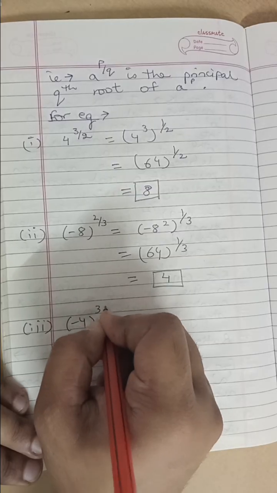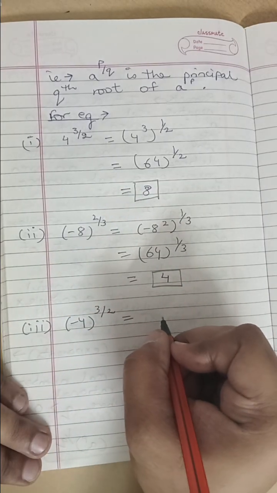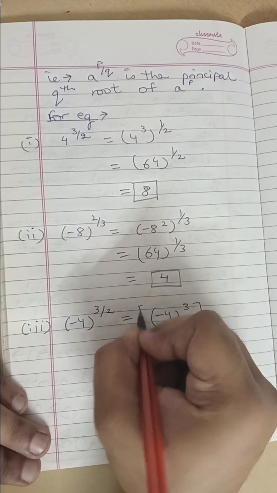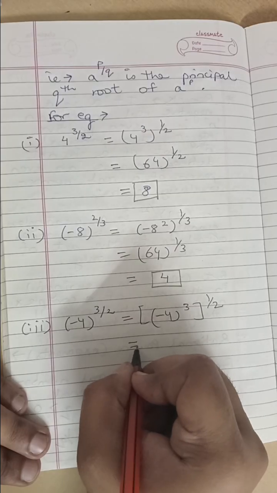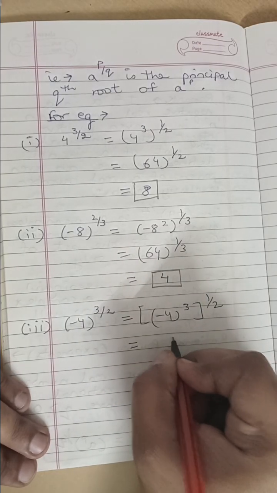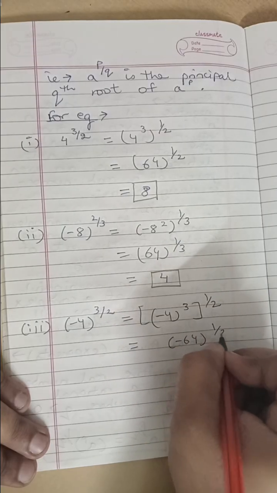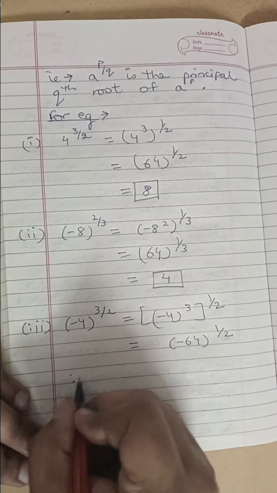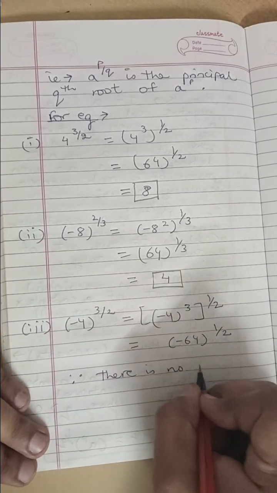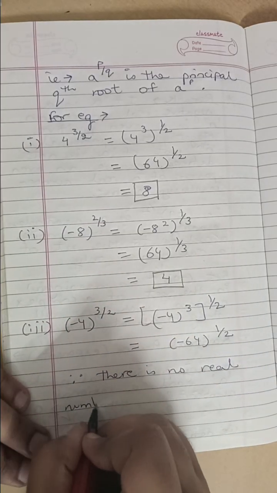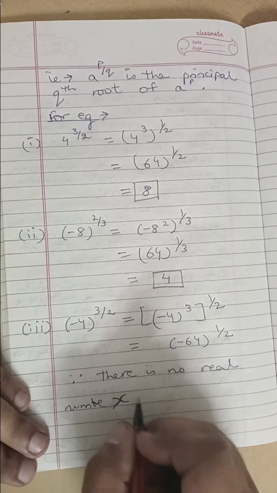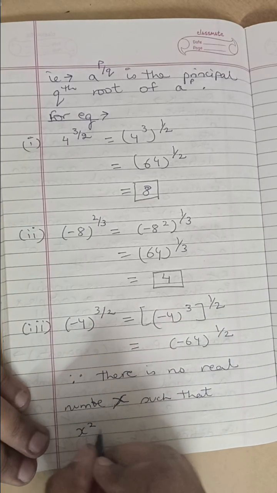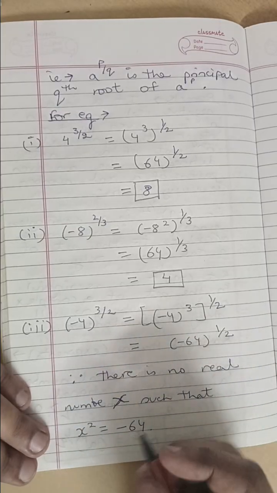Third, minus 4 raised to power 3 by 2 can be written as minus 4 raised to power 3, whole raised to power 1 by 2, which becomes minus 64 raised to power 1 by 2, which is meaningless because there is no real number x such that x square is equal to minus 64. So it is meaningless.